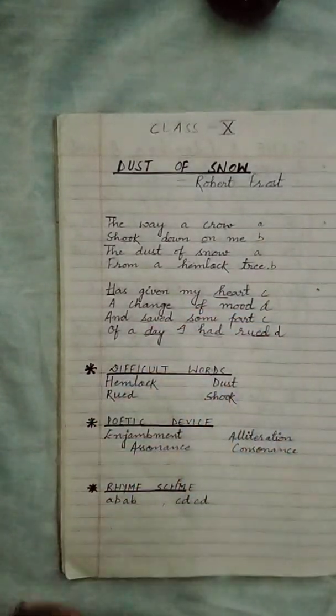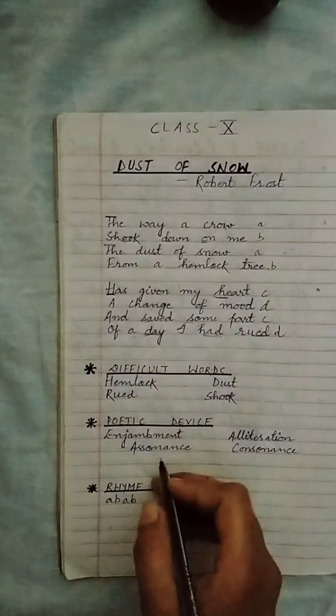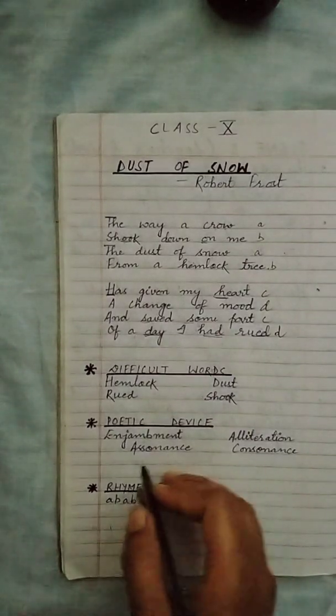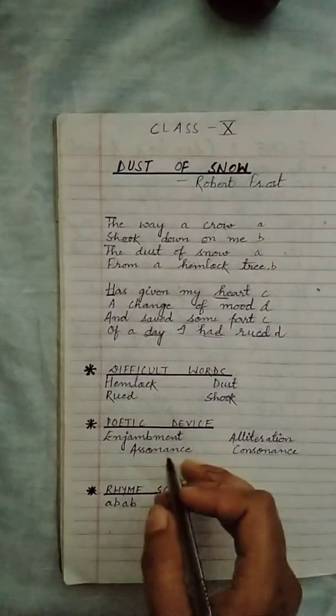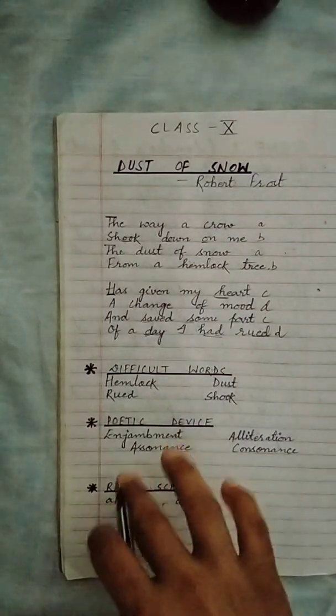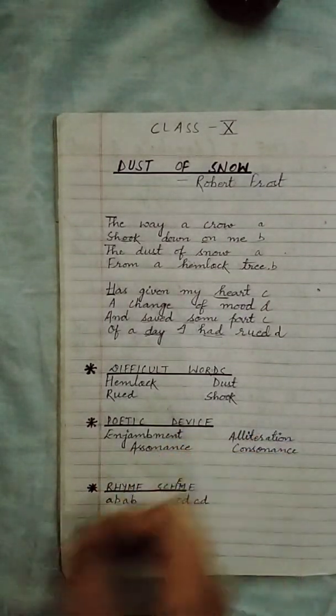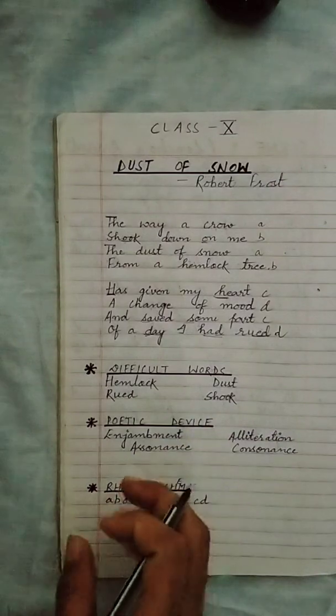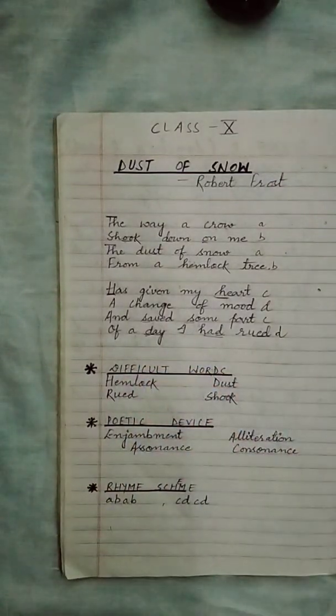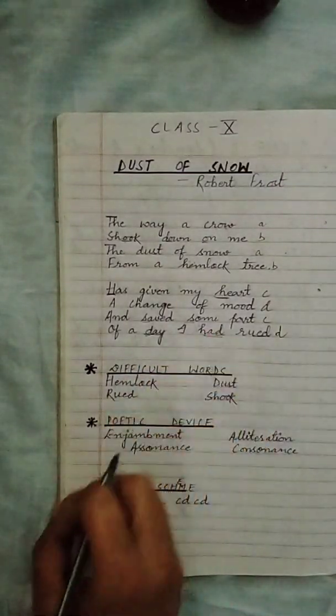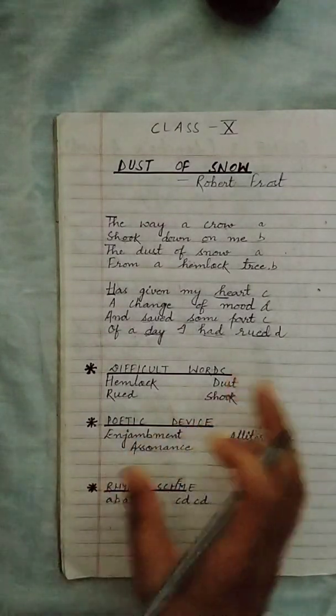So the third poetic device which we will talk about is assonance. Now what is assonance? Assonance is a poetic device in which more stress is being given on vowels. It means vowels are closely used. They are very close to each other. They are repeated very closely.